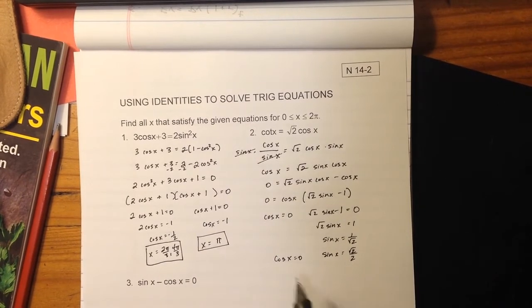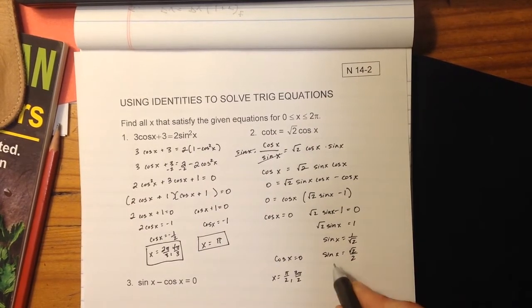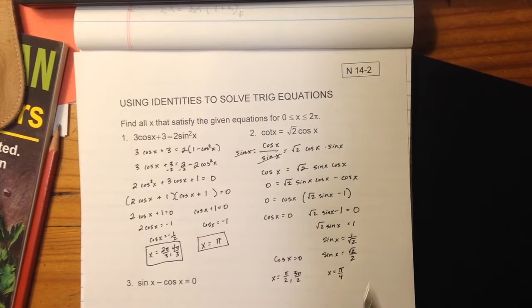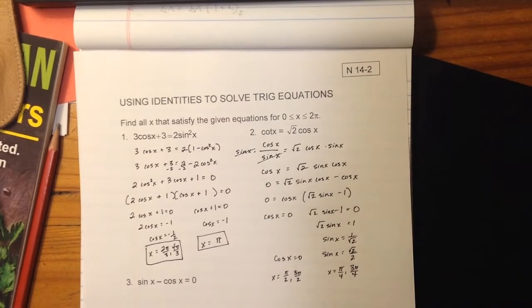So where does cosine equal 0? Well, cosine equals 0 at pi halves and 3 pi halves. Sine equals root 2 over 2 at pi fourths. And sine is also going to be positive in the second quadrant, so that would be 3 pi fourths. So pi fourths and 3 pi fourths.